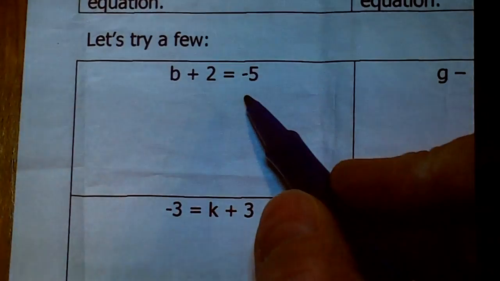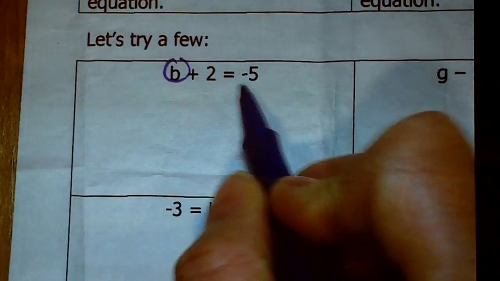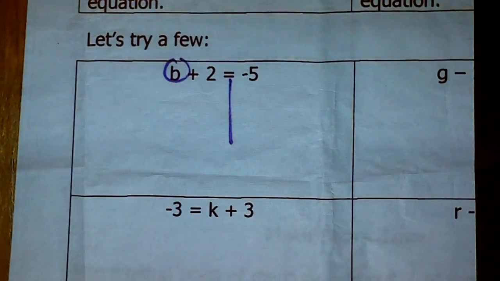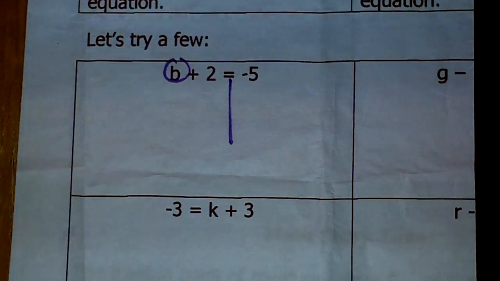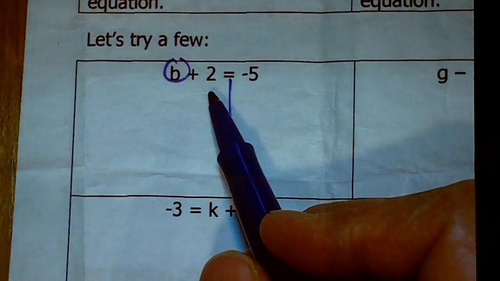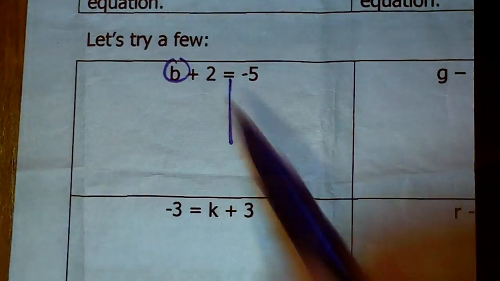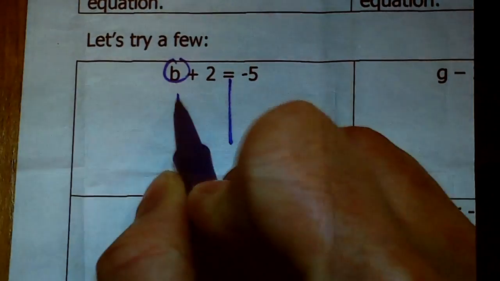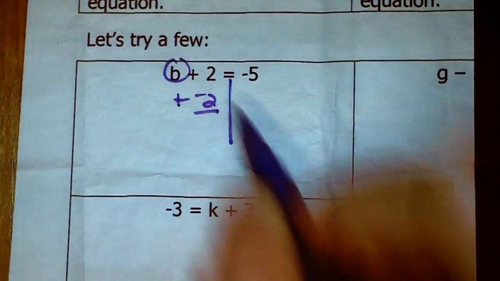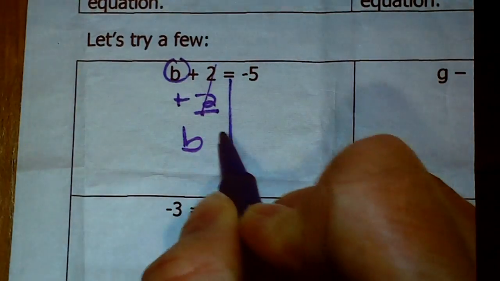All right, so our first equation is b plus 2 equals -5. Our goal is to get b by itself. Right now, this 2 that's being added to it is keeping it from being alone. So the addition property of equality says that adding the same number to both sides of an equation makes an equivalent one. If I want to get rid of this 2 that's being added, I can add a -2, because 2 plus -2 equals 0, and then b will be by itself.